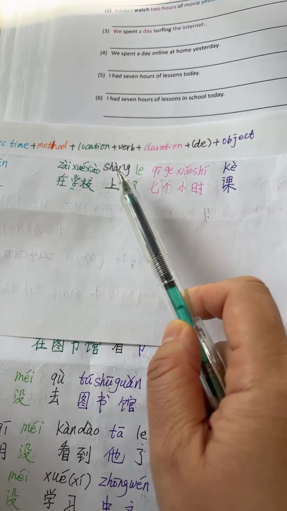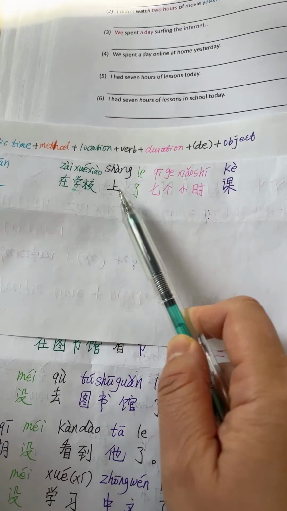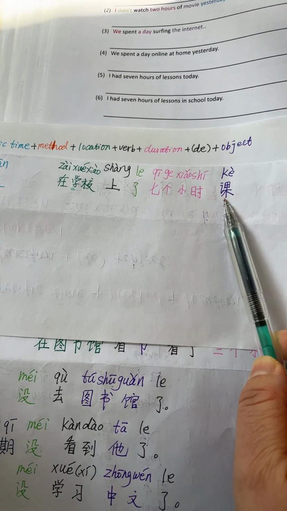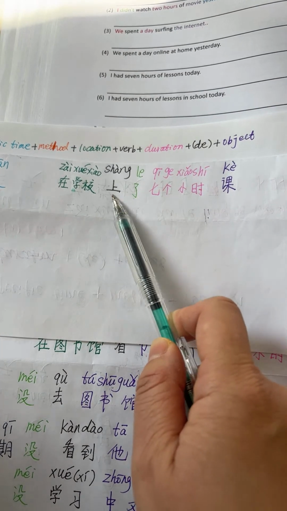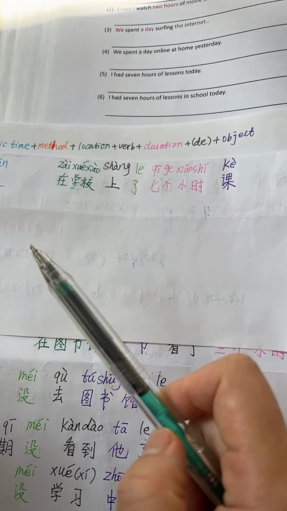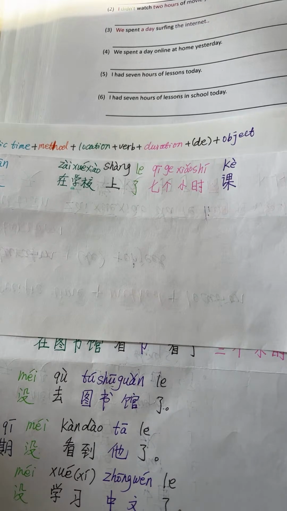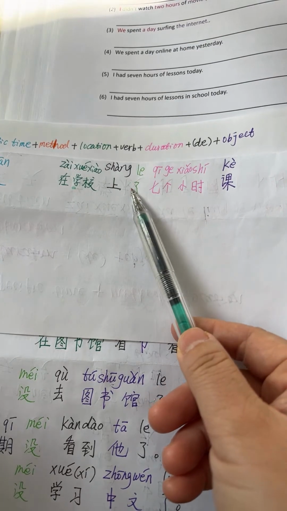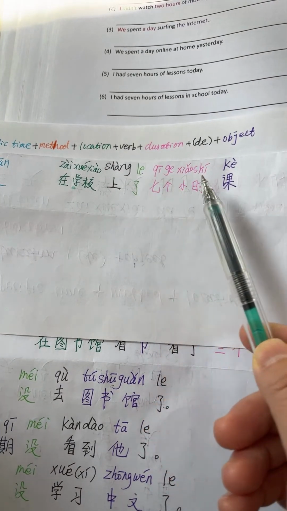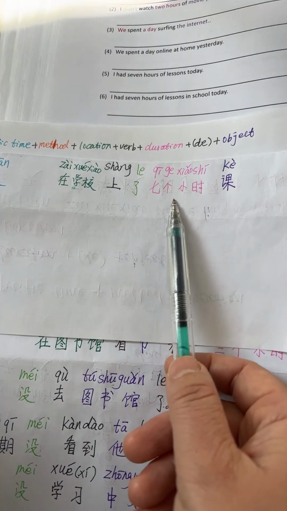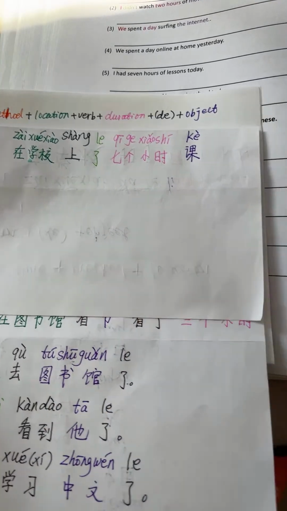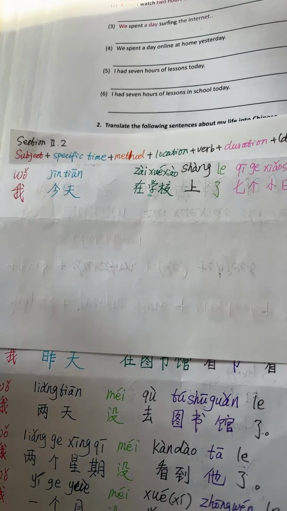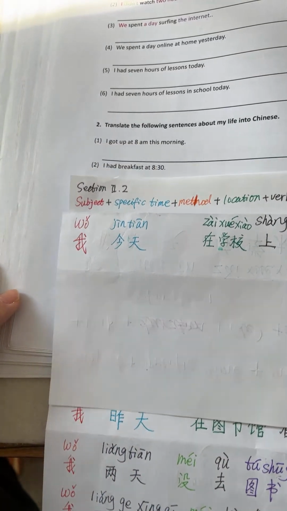So we call them VO words. 上课 is a VO word. A VO word means when it doesn't come with a duration, they are together. So 上课 means to have a lesson. But if there is a duration that refers to this action, you have to split up 上 and 课 and insert the duration between them. So we actually mostly practiced section 2.2 today, right?